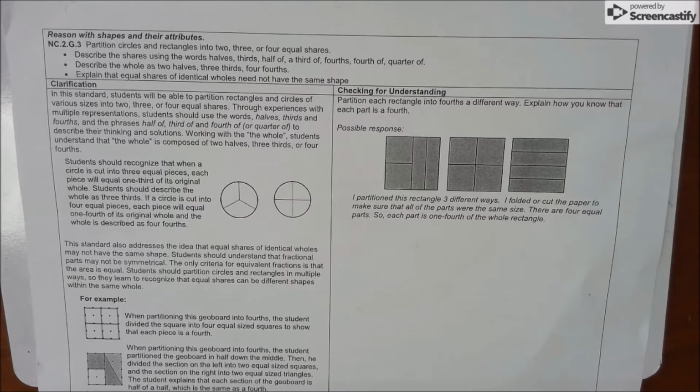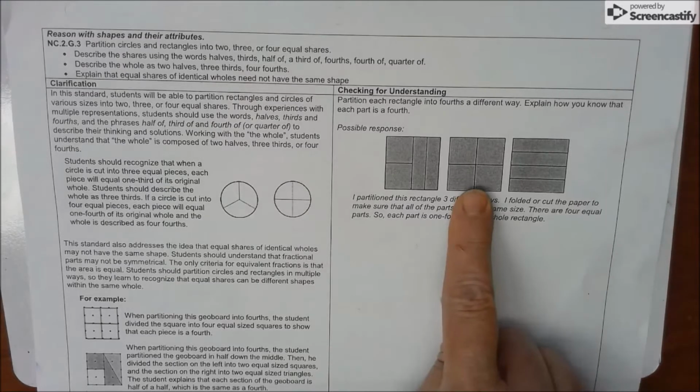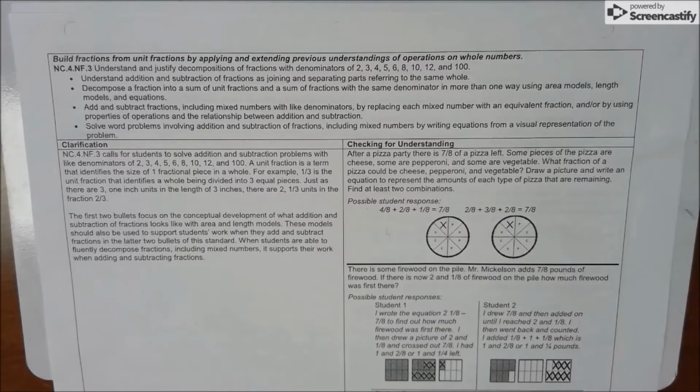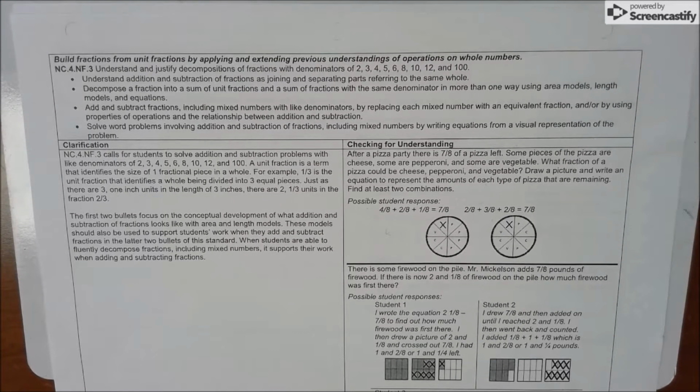In third grade, students are using different models to strengthen their conceptual understanding of fractions. Students were also expected to divide the same shape into equal parts in a different way. In fourth grade, students are asked to explain why a fraction is equivalent to another fraction by using area and length fraction models, emphasizing how the number and size of the parts differ even though the fractions themselves are the same size. Students expand the range of denominators to include 2, 3, 4, 5, 6, 8, 10, 12, and 100.